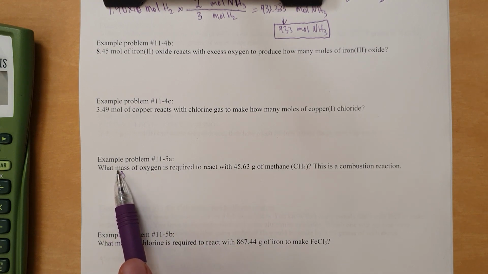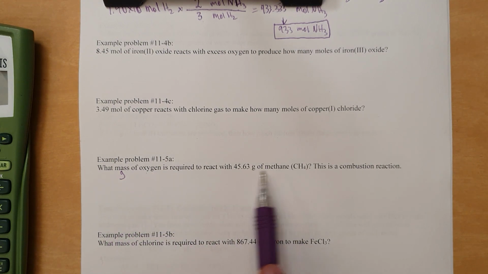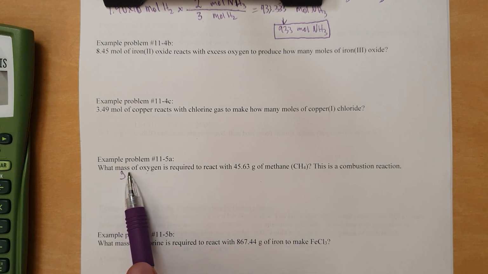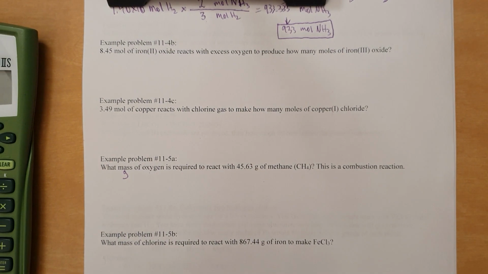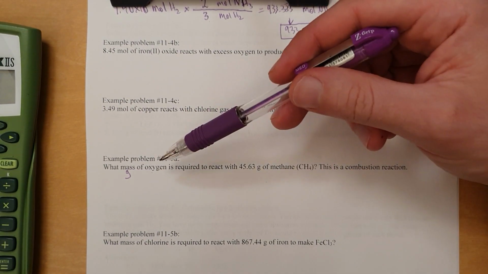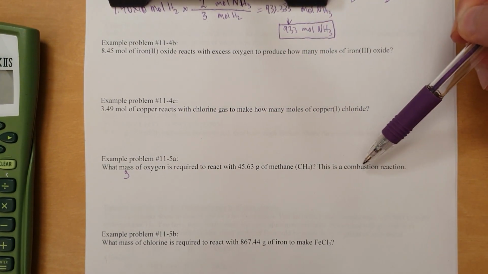Again, the fact that it gives me information about one chemical and asks about a different one means I need a balanced equation and a mole-mole conversion. So let's do that. Oxygen reacting with methane, this is a combustion reaction.